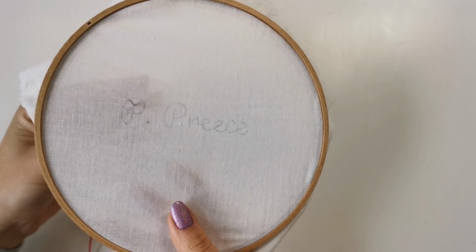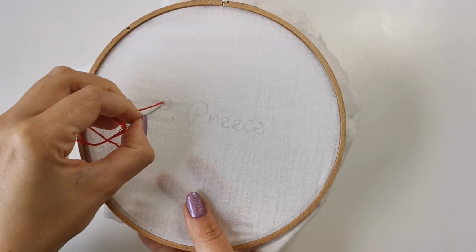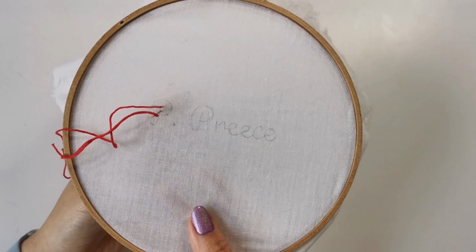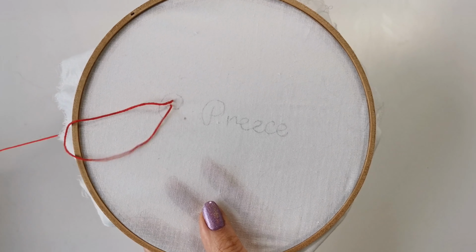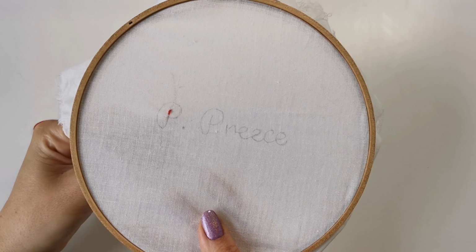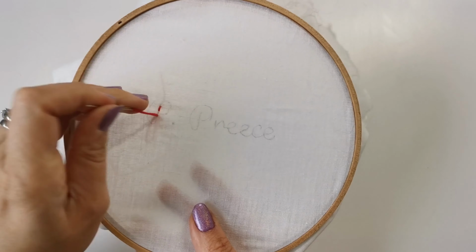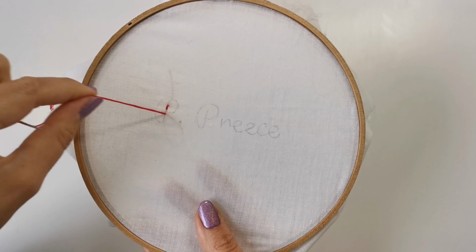To do a back stitch, you come up through the fabric from the back so that your knot is on the back, and then you come forward and go back down through the fabric. Pull your thread all the way through the fabric carefully, and then come forward. Notice how there is a gap between the first stitch and the second stitch.